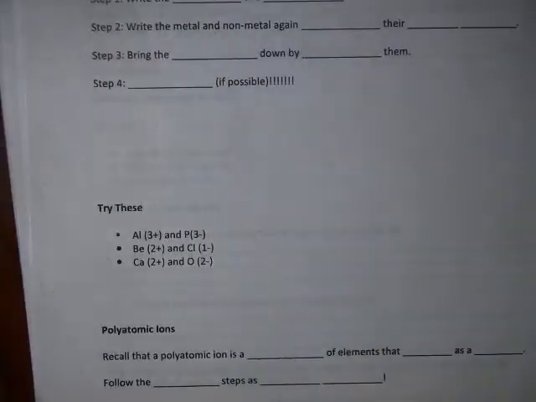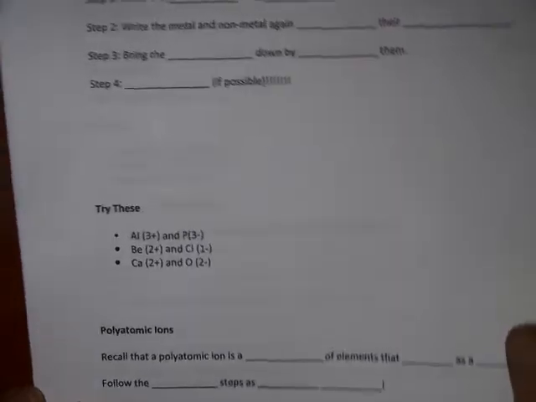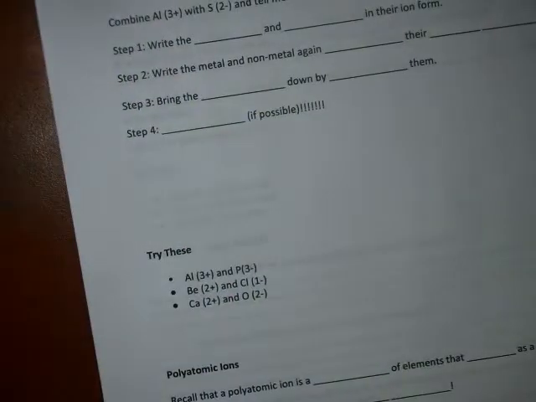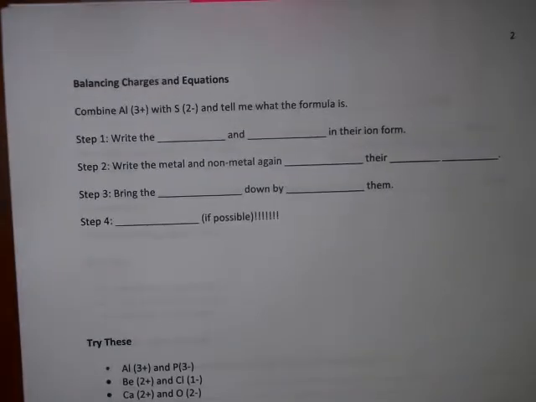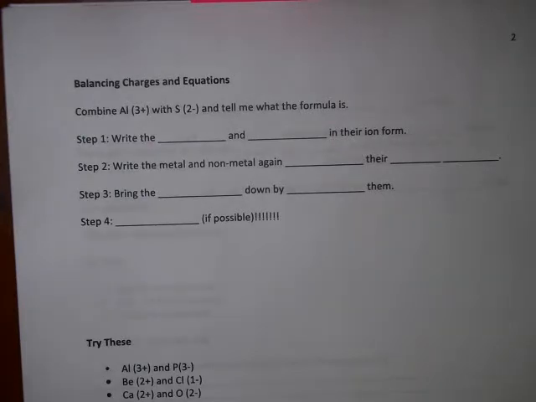Balancing charges and equations. Okay, let's do this right now. Combine aluminum, which has a plus charge of 3, and a sulfide, which has a combined capacity of 2 minus, and tell me what the formula is.